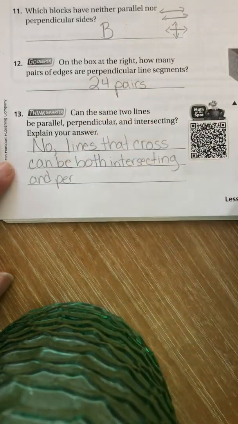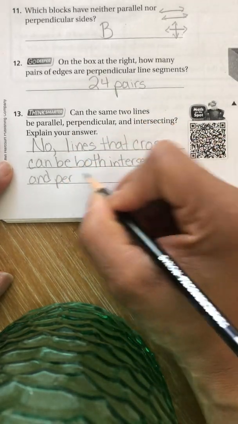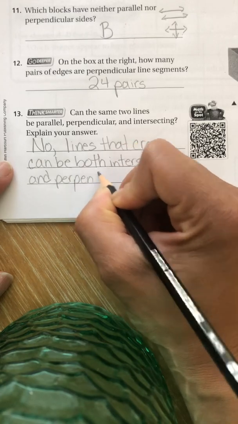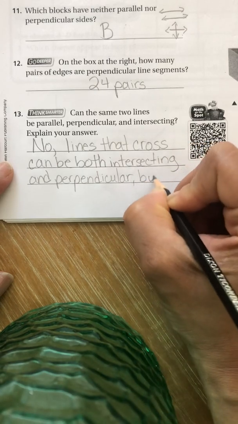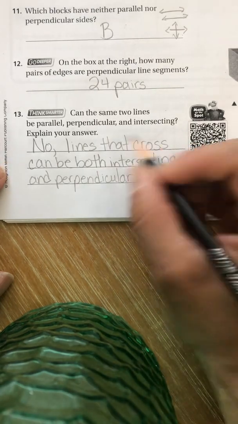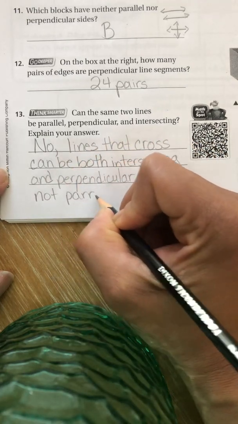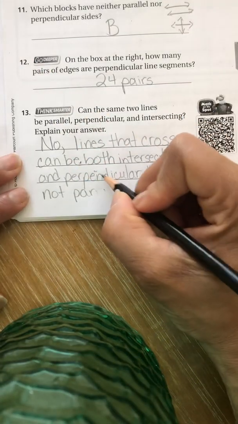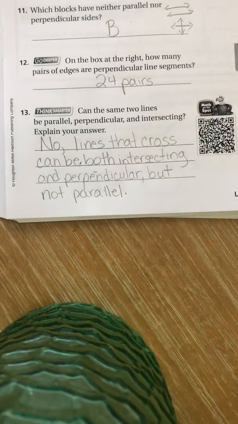So you can do two of them the same, but the parallel you can't. Okay, can be both intersecting and perpendicular, but not parallel. Now I'm going to zoom out a little bit.